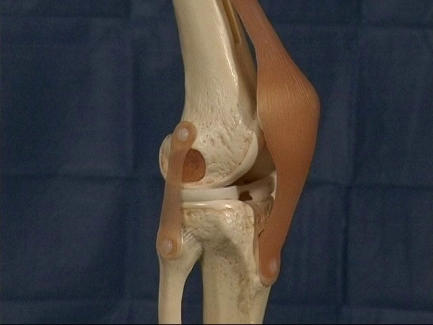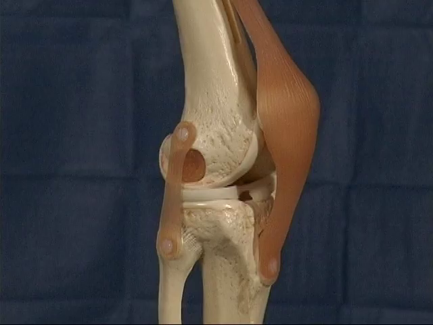We will take a detailed look at all these structures later during our cadaveric dissection. As we begin to take a closer look, let us first proceed to the medial side of the knee.